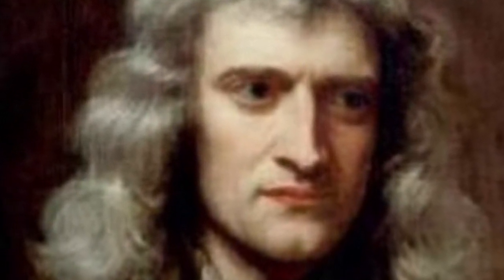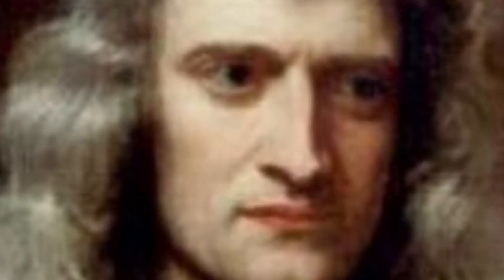Isaac Newton had many ideas. A few of them are the laws of gravity, spectrum of light, calculus, and the 3 laws of motion. He wrote a book on all these ideas called Principia.